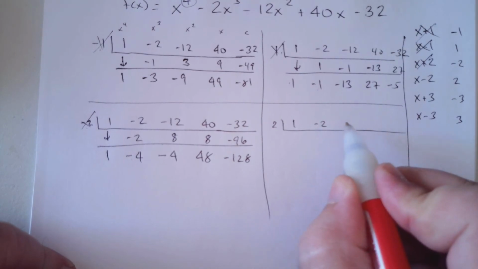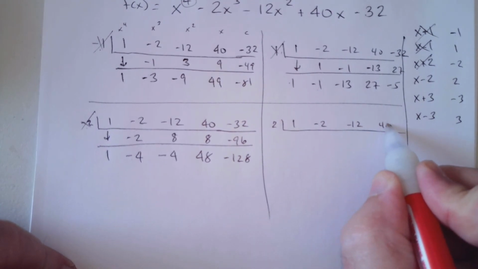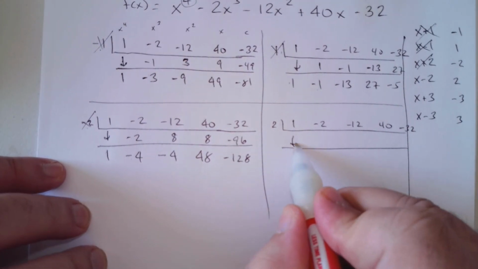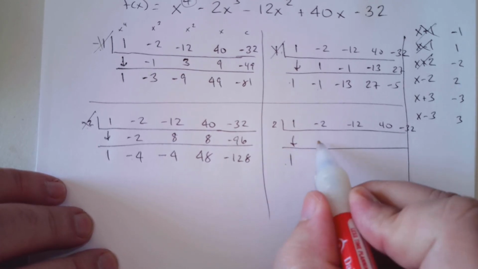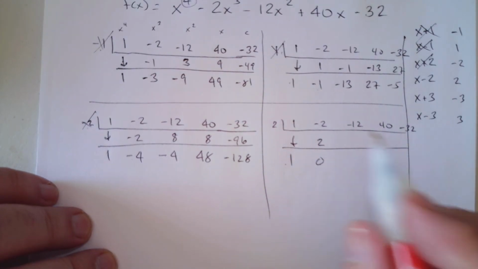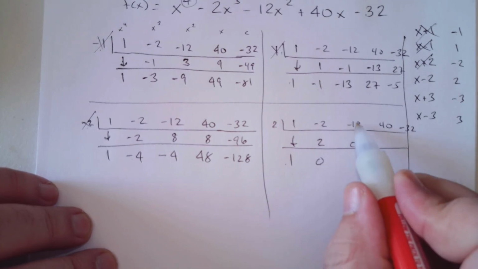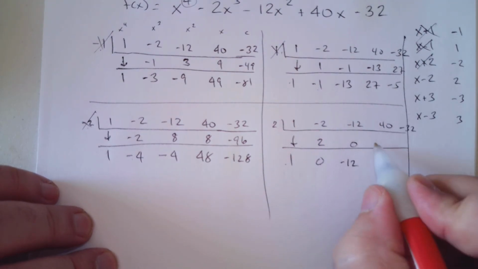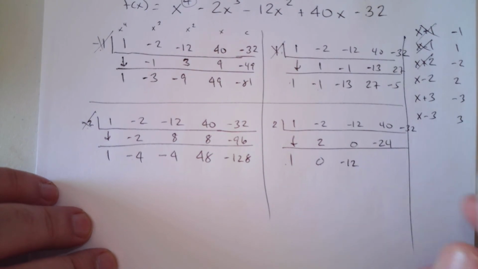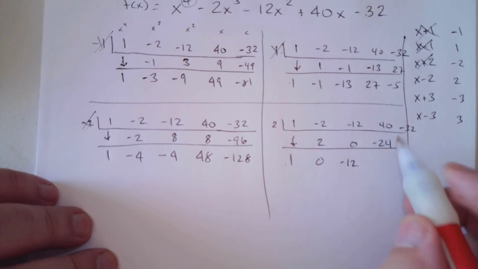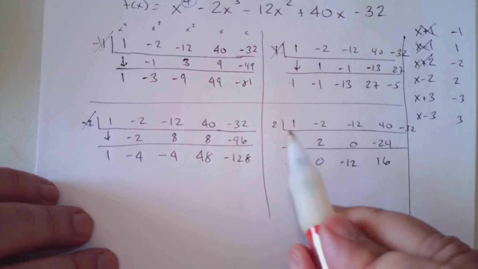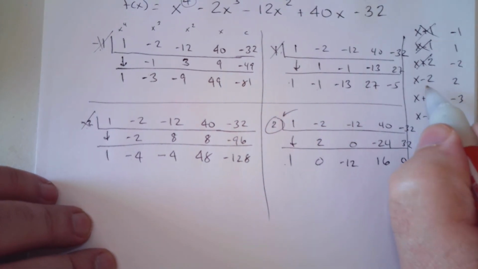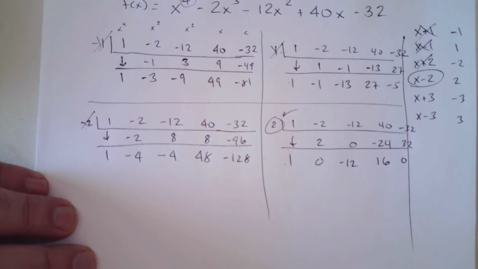1, negative 2, negative 12, 40, negative 32. Bring down the first one. 2 times 1 is 2. Subtract those, you get 0. 2 times 0 is 0. Negative 12 plus 0 is negative 12. Negative 12 times 2 is negative 24. So 40 minus 24 is 16. 2 times 16 is 32, 0. So that means x minus 2 is a solution.